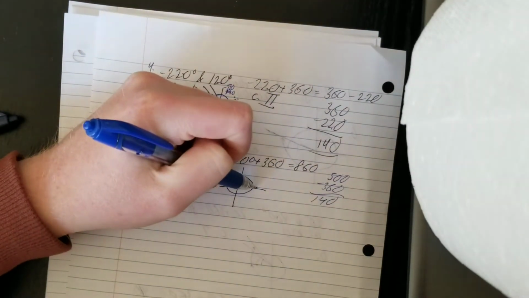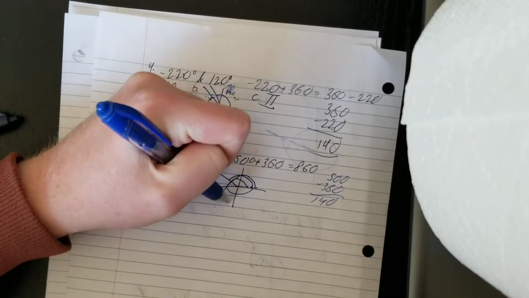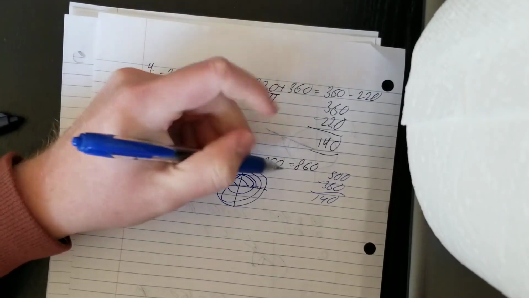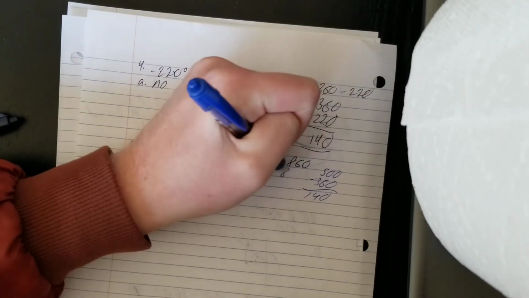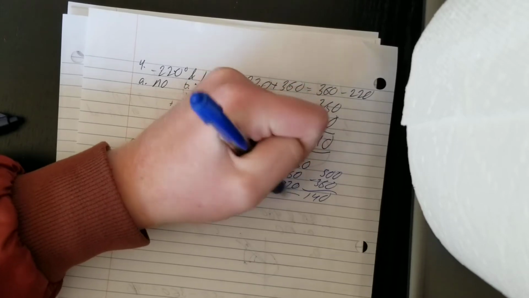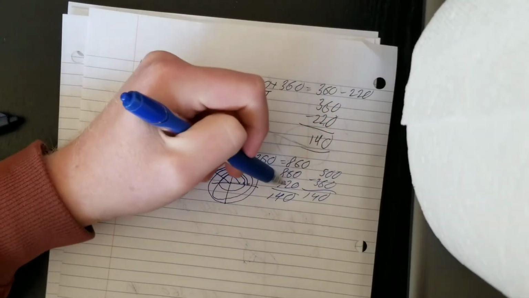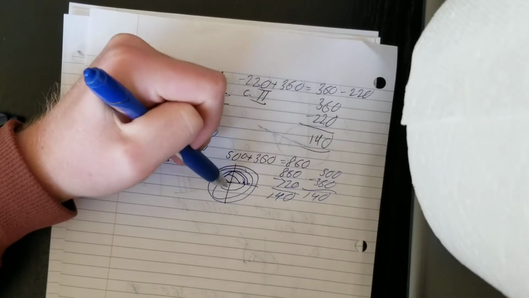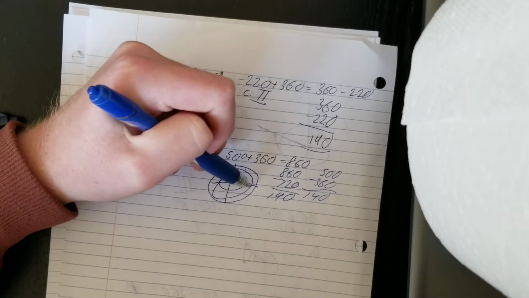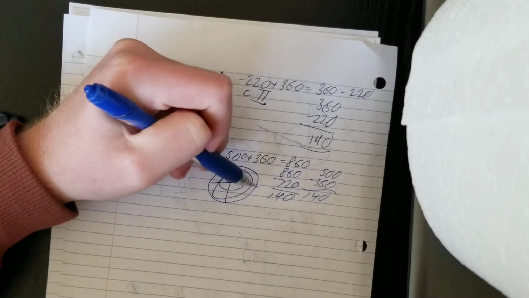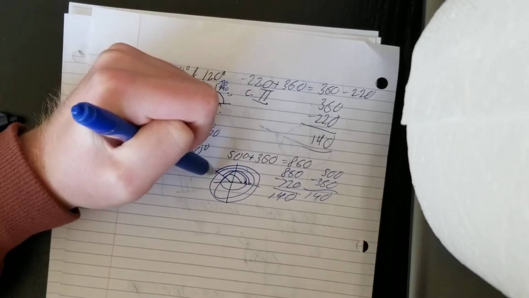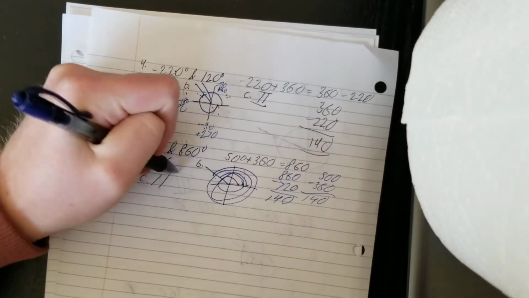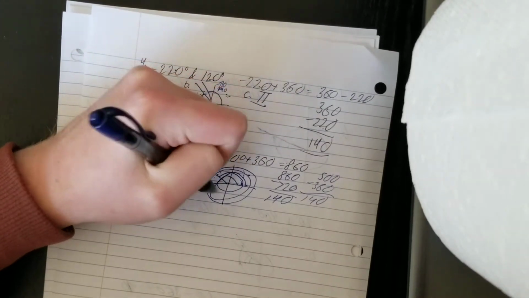For 860, I need to draw around once, you draw around a second time, and finally end at the same spot, right? Because 860 minus 720 is 140. So 720 around, so 1, 2, that's 720, plus another 140. So 360, 360, 140, I'm here. They are coterminal, and they're in quadrant 2. 1, 2, 3, 4, 1, 2.